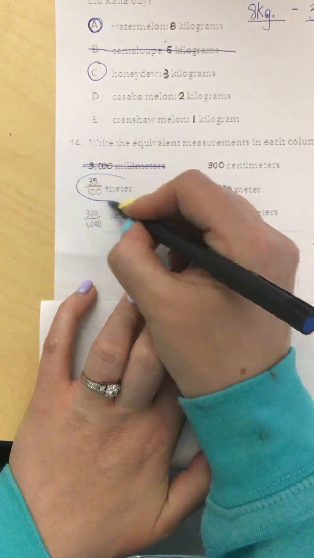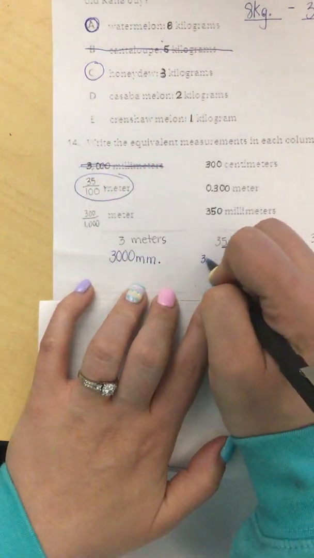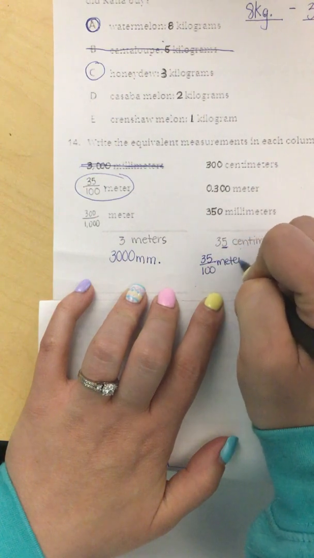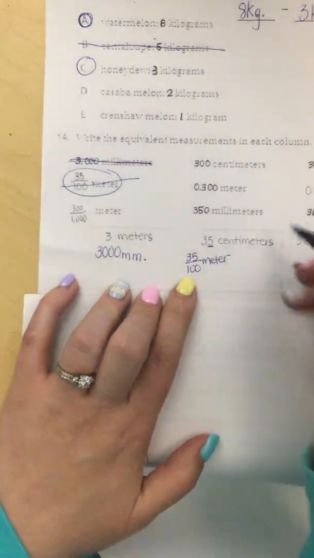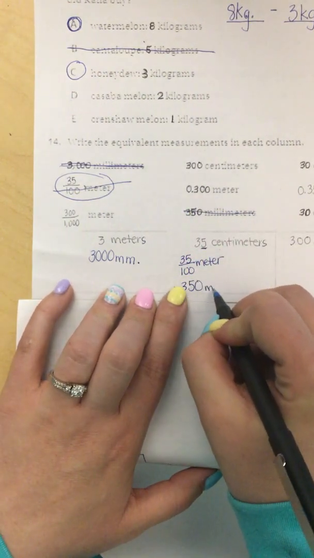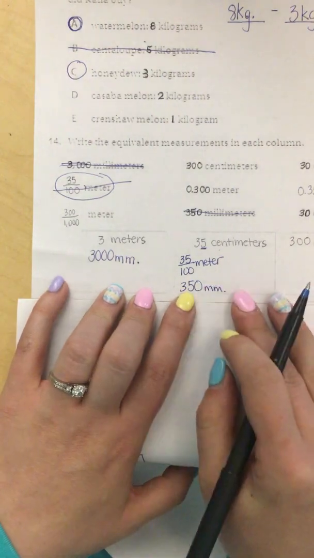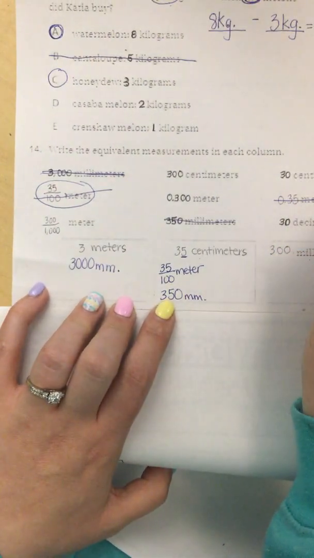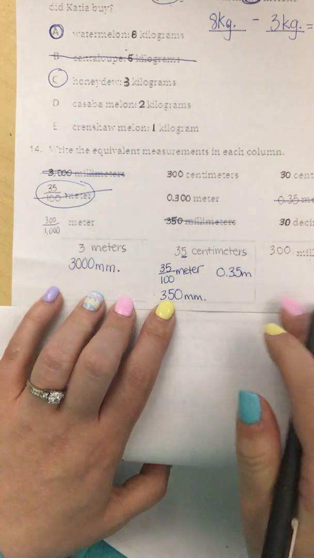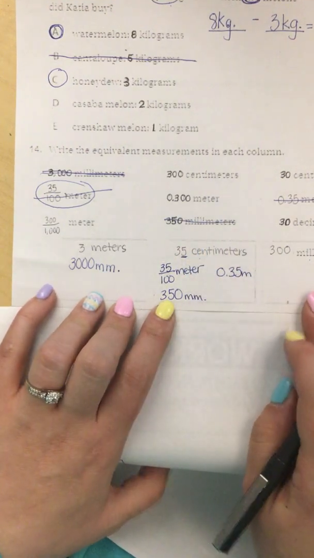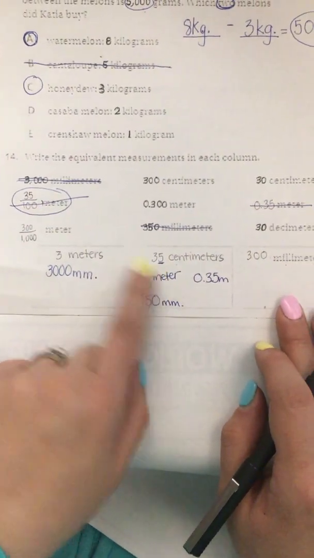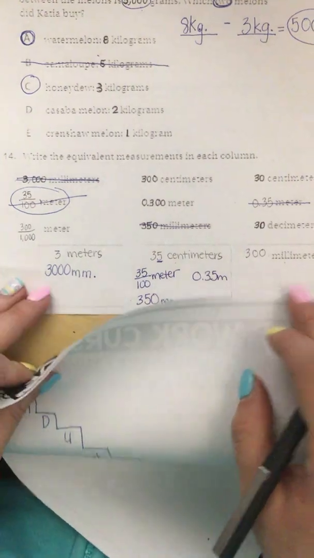So 35 hundredths meters would have to go in my centimeters. I can also see that 350 millimeters would be in this box. And 35 hundredths meters written as a decimal is also equivalent to 35 centimeters. Those ones are easy to figure out because there's a 5 in there, and they're the only ones that have the 5. So now we've narrowed it down.